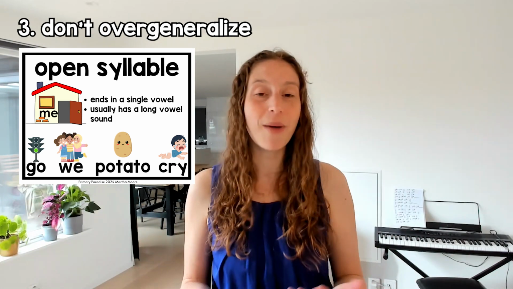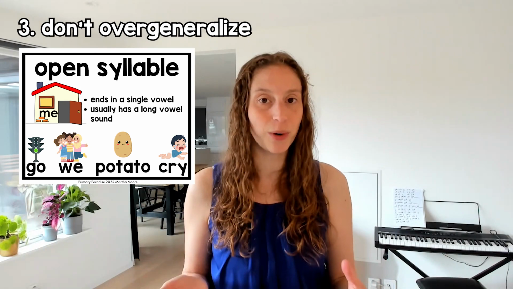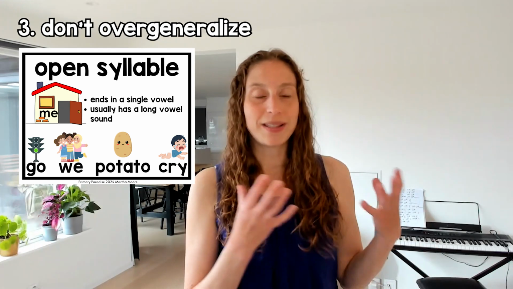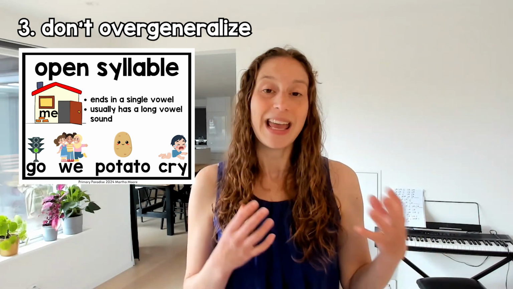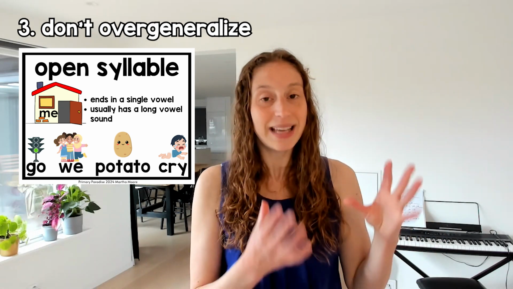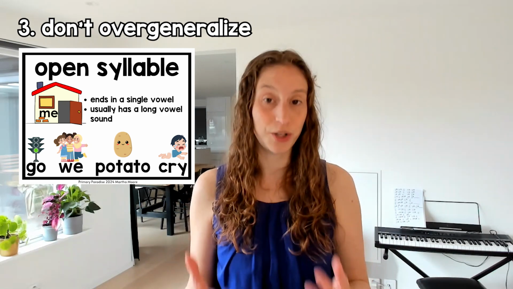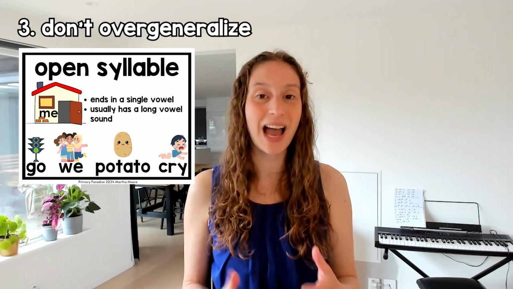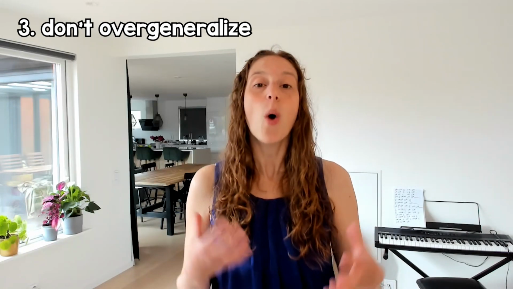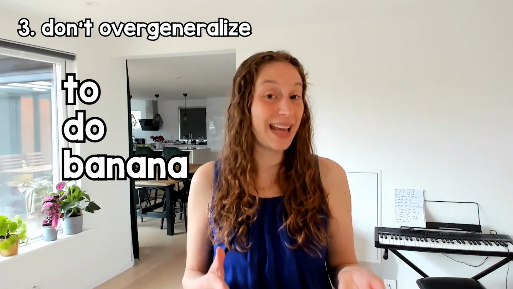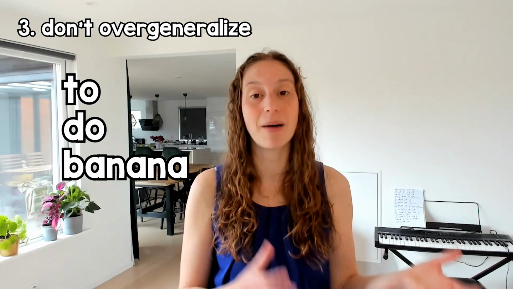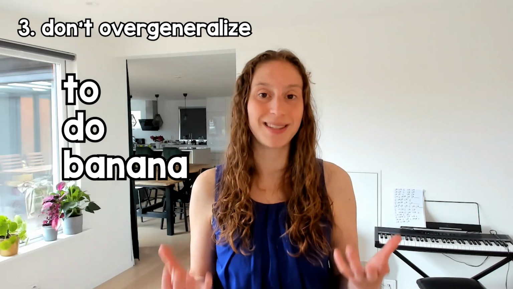These words will come up as your students are looking for open syllable words, and you can explain this to them. Most open syllables have a long vowel sound. If the long vowel sound doesn't make sense, it might be a diphthong sound or a schwa sound. This is why we use words like "usually" and "most of the time" when we're explaining phonics rules. Words like "to," "do," and "banana" aren't breaking the rules. They simply fall into the "sometimes" category of open syllables.